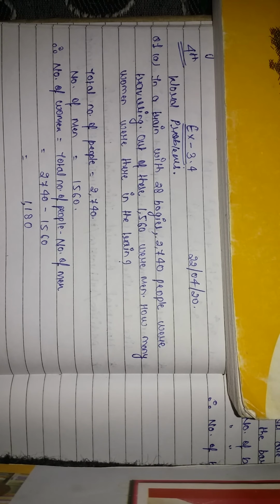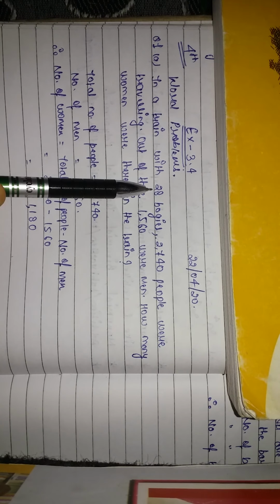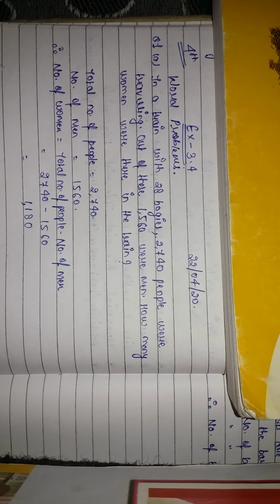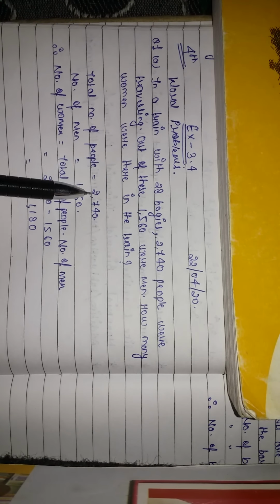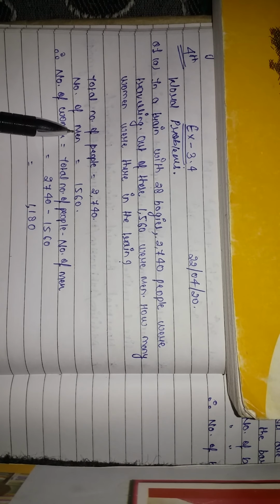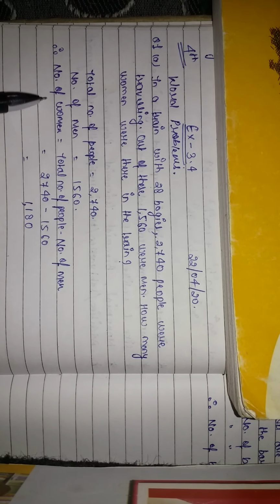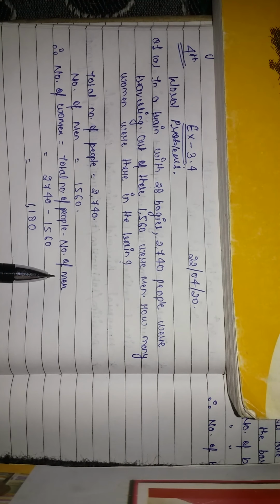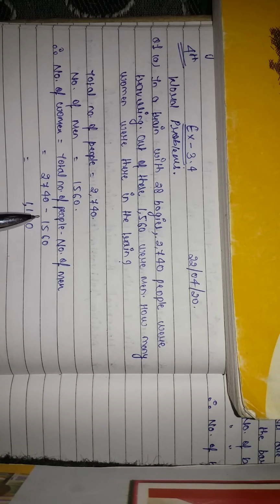So before doing the solution, you have to understand and find out that information which is useful for you, and ignore all that data which is given just to make you confused. Right? So here the 28 bogies, or the number of coaches given to you, is not making any sense to us. It is useless for us. Now coming to the solution, total number of people 2740, number of men 1560, therefore number of women is total number of people minus number of men, that is 2740 minus 1560, and that will give you 1180.